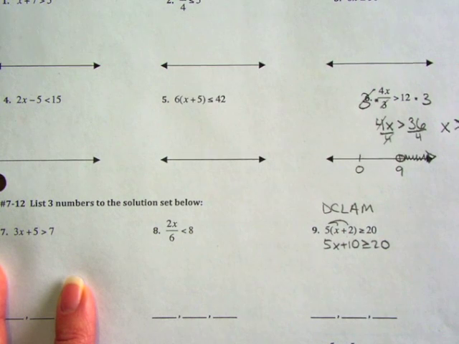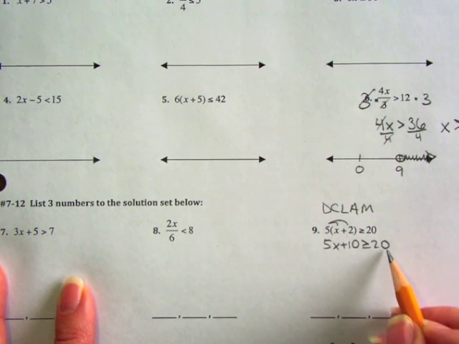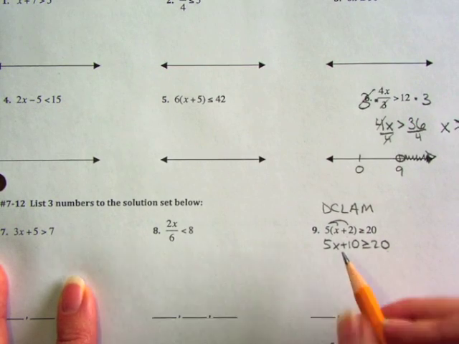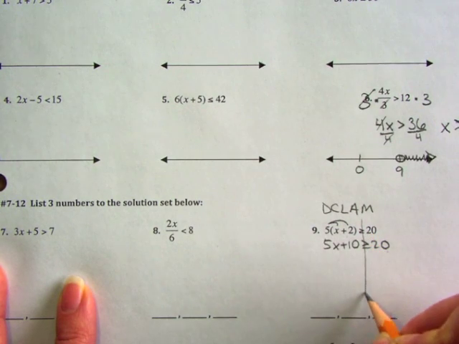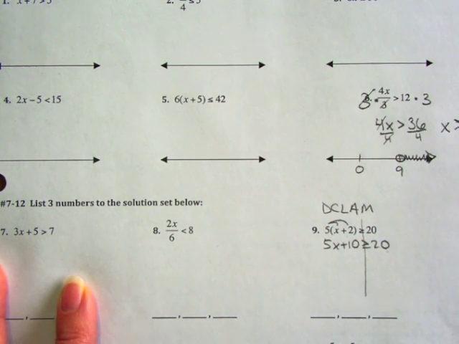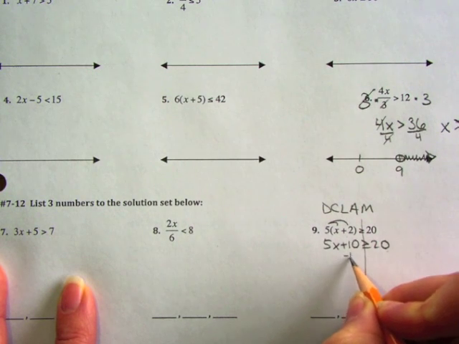Okay, we distributed. There's no like terms on either side to combine. There's no variables to move left. We undo our addition and subtraction next. We do often like to have our little lines, so I'm going to go ahead and do that here since we have the room. We're going to undo our addition by subtracting 10.